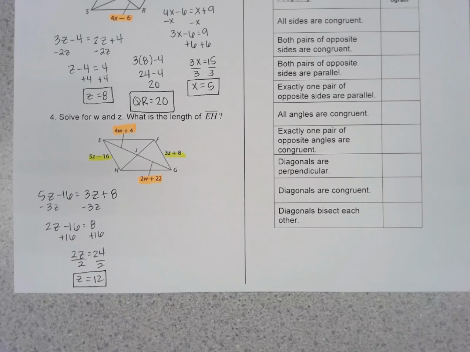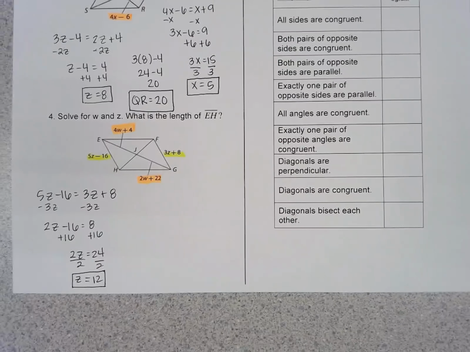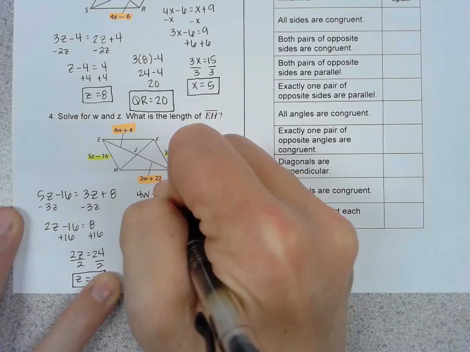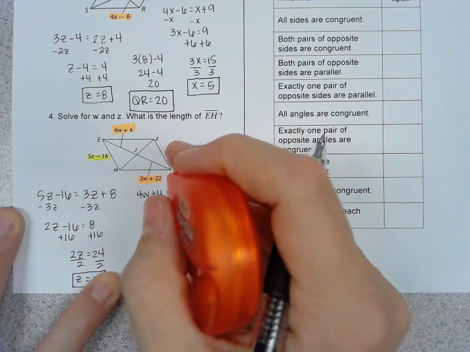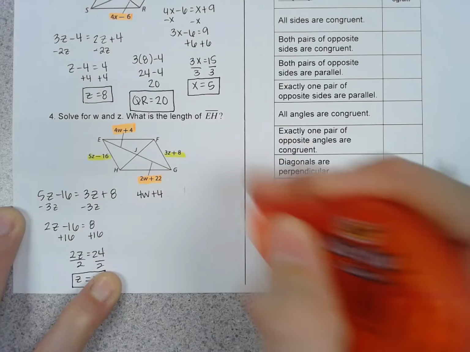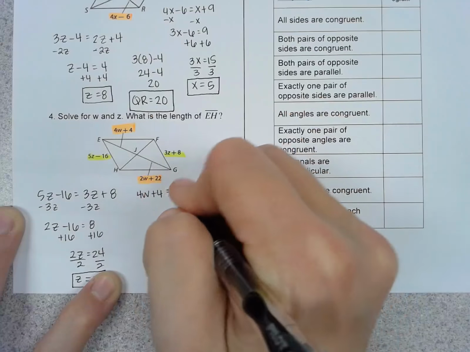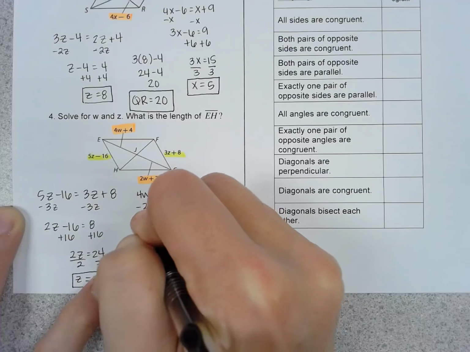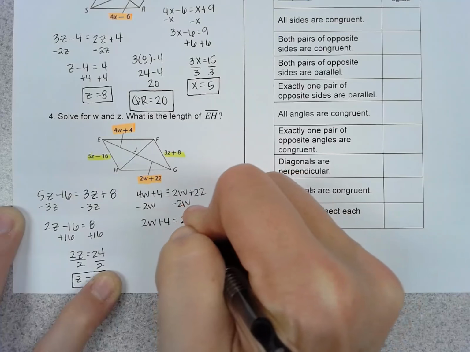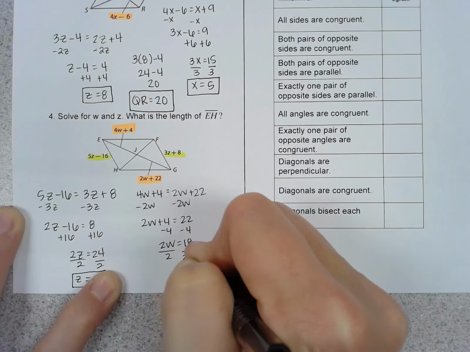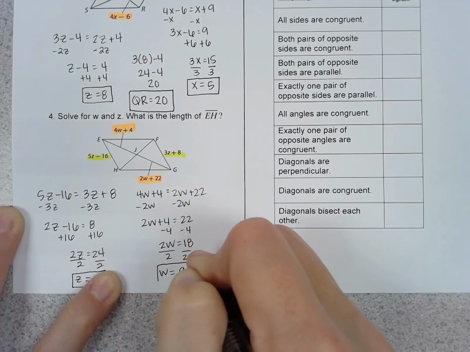And then once I have z equals 12, the next thing, let me just adjust the focus on this a little bit for you. Good. So the next thing I need to do is figure out what w is equal to. So I'll set the 2 pieces of the diagonals equal to each other. So 4w plus 4 is equal to 2w plus 22. 2w is equal to 18. So this will let me figure out that w equals 9.